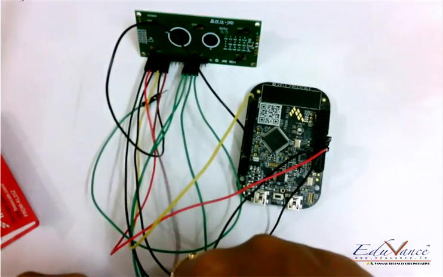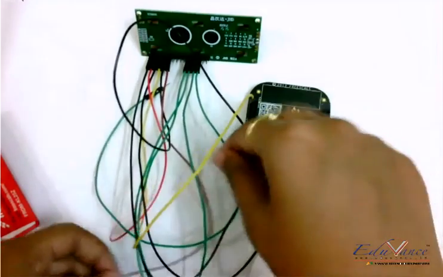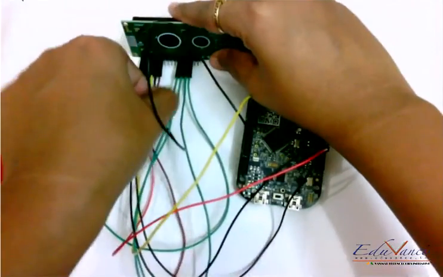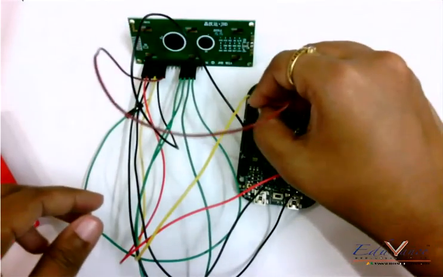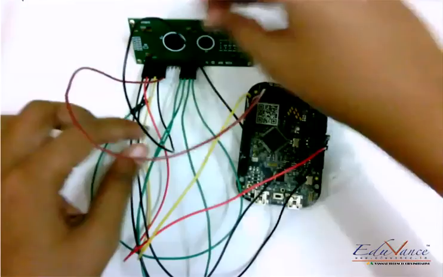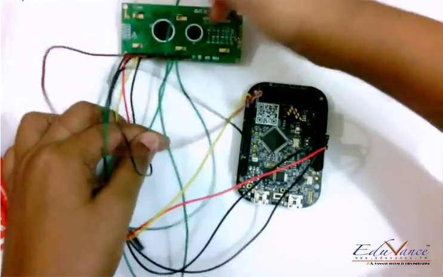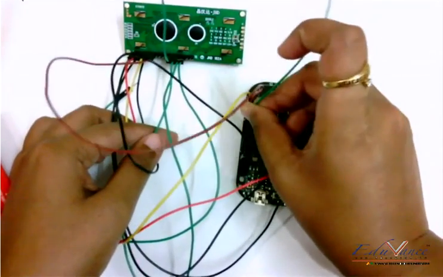Then enable connected to the next one. So let me just take it out, and it's connected here. Then I have D4 to D7 connected in that order. So I just take one by one and connect them.